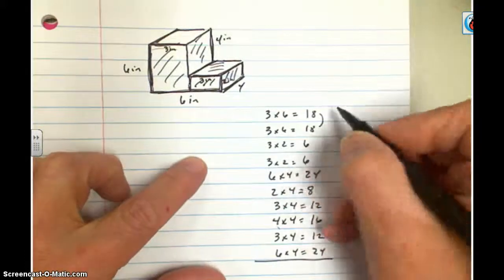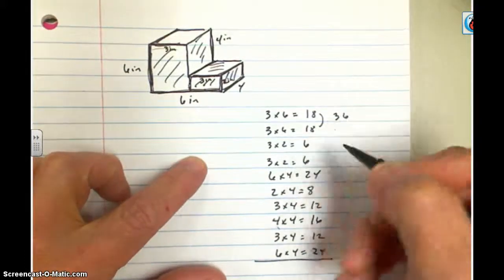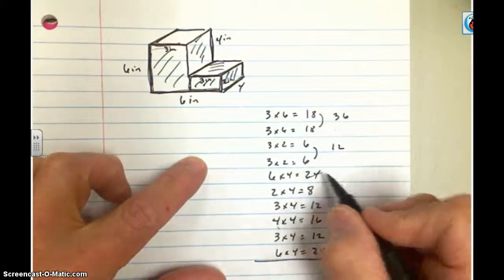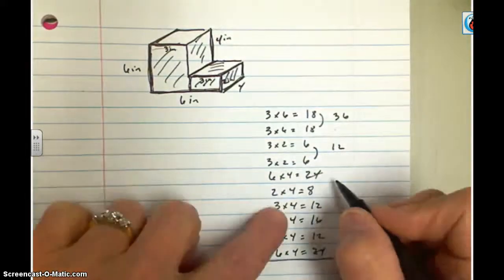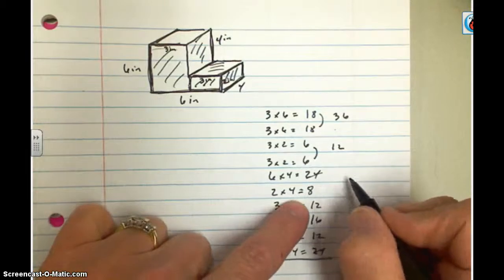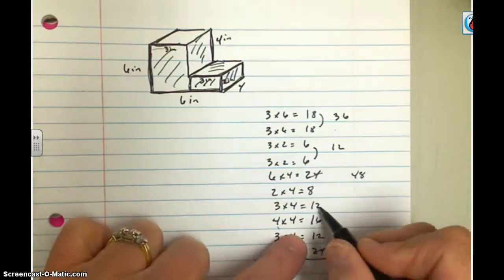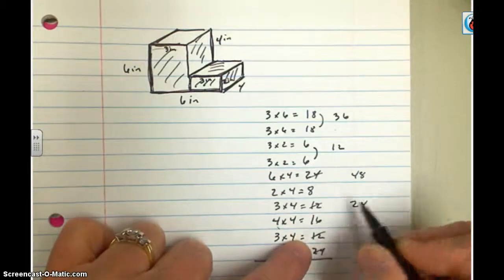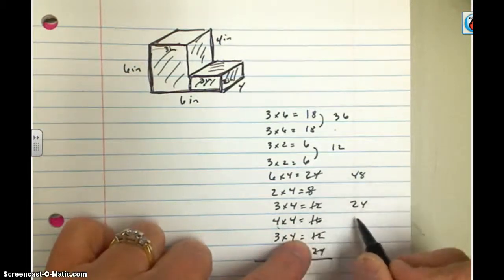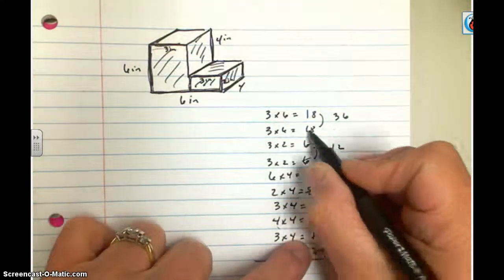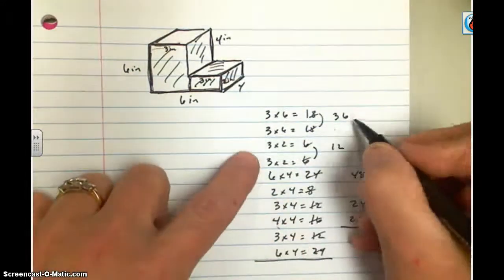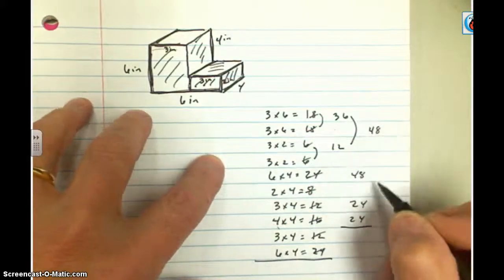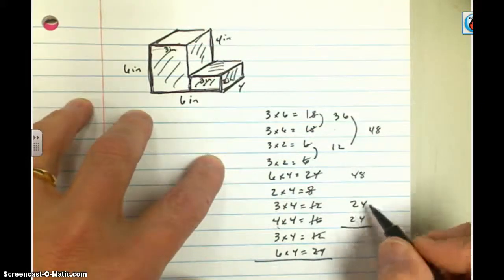We have 18 plus 18, which is 36. 6 plus 6, which is 12. We have a 24 here and a 24 here, which is 48, actually, so we can put 48. We have a 12 and a 12, which is 24, and a 16 and an 8, which is 24. So now we've covered everything. We added it all together. Let's add it again. So 36 plus 12 is 48, and there's 48 and there's 48.